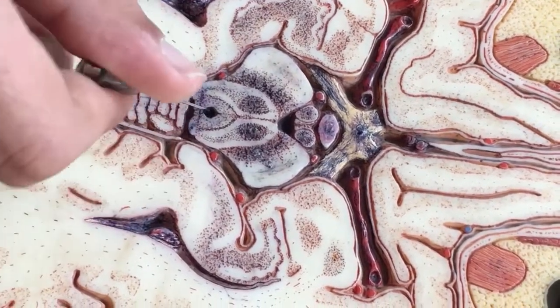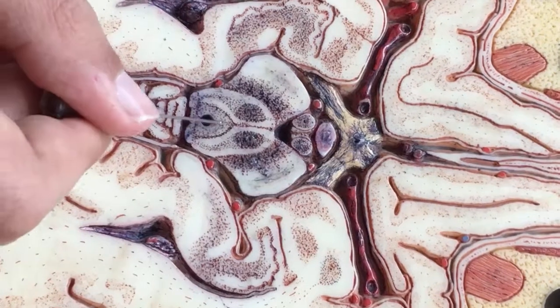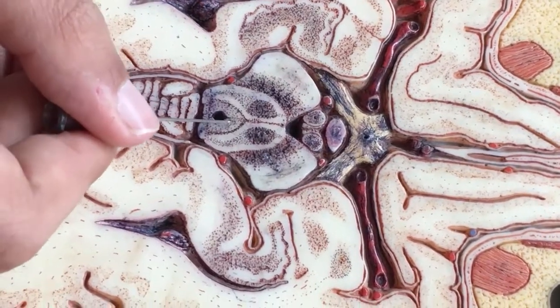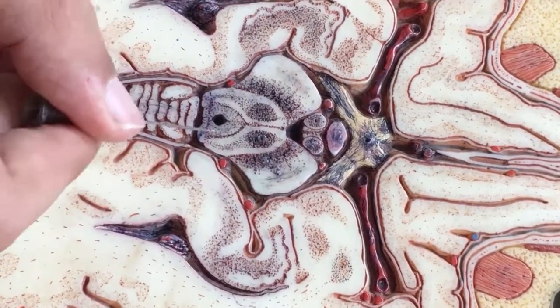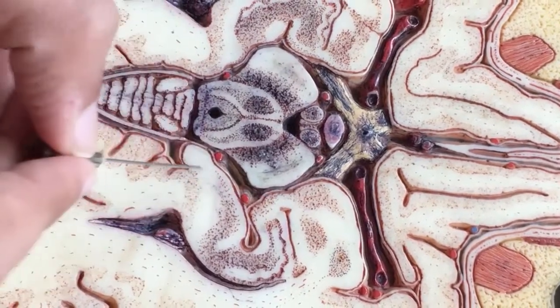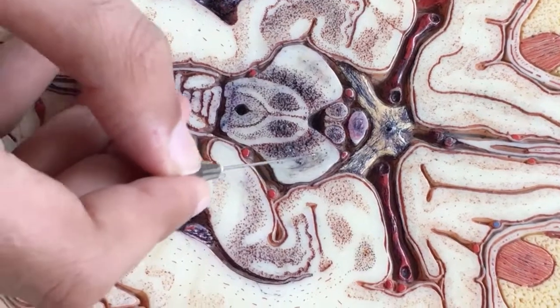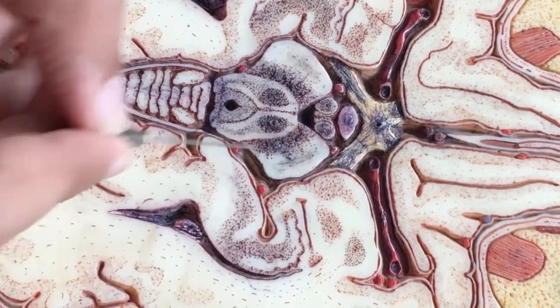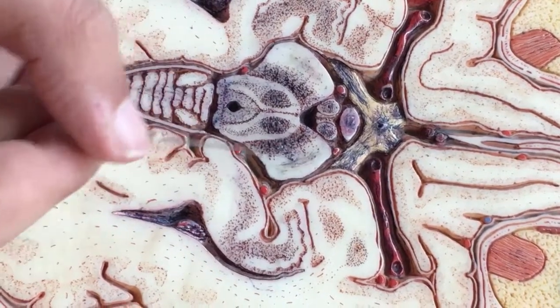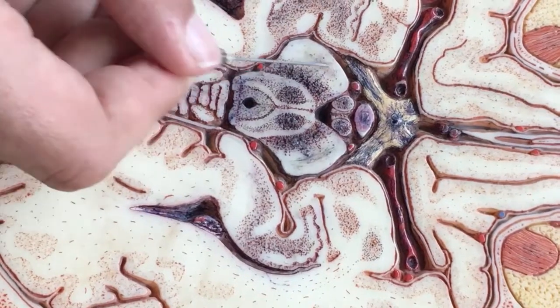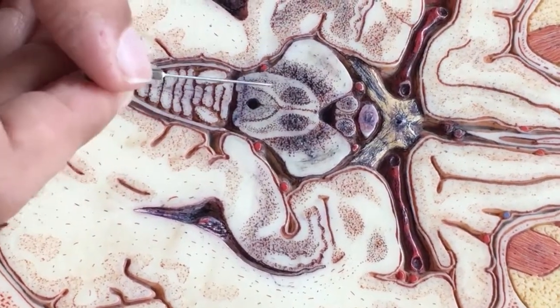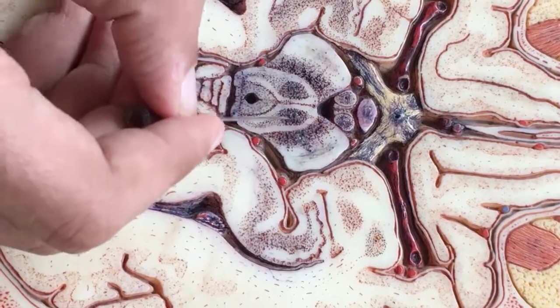Now here, this is the cerebral aqueduct. Surrounding it is the periaqueductal gray matter. The cerebral peduncle is further divided into an anterior crus cerebri and posterior tegmentum by the substantia nigra. This is the substantia nigra, crus cerebri, and this is the tegmentum. These two are the red nuclei.